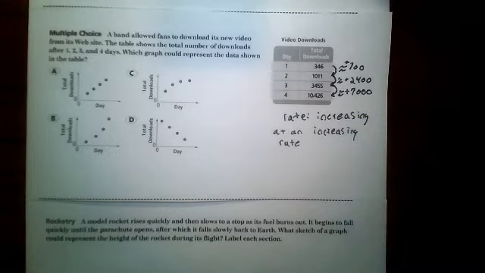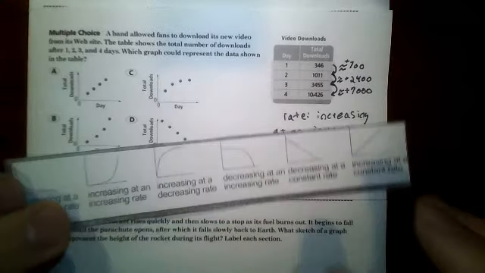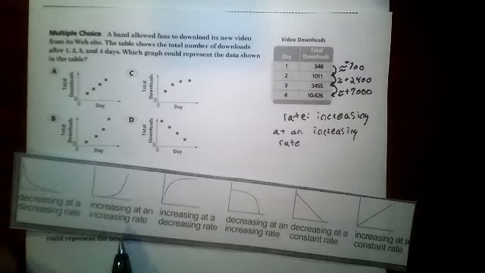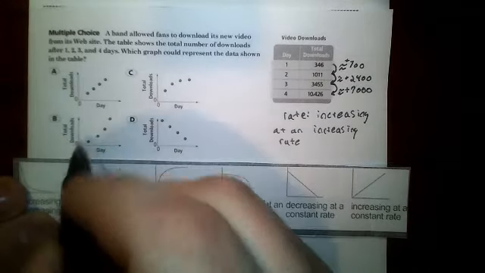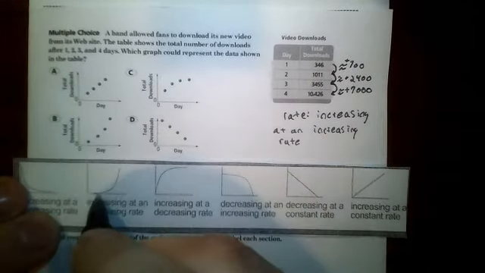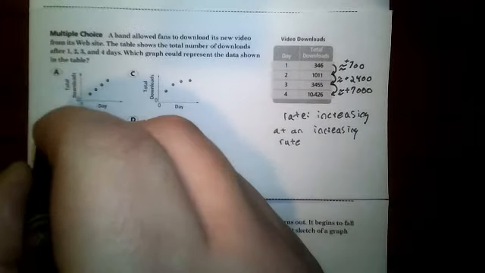So for our vocabulary, if we look at our chart here, increasing at an increasing rate is going to be B. See how this one looks like this, going up like that. So B would be our answer for this one.